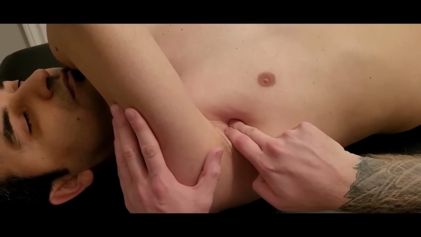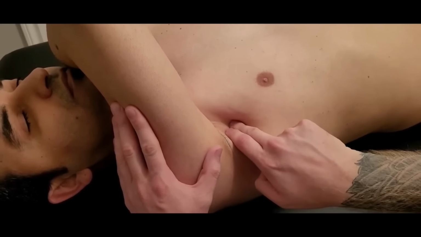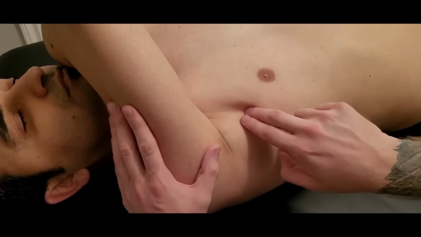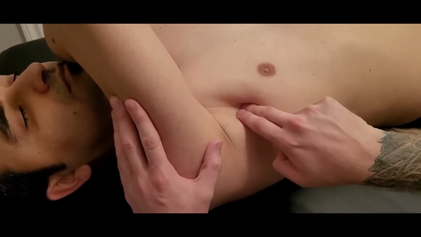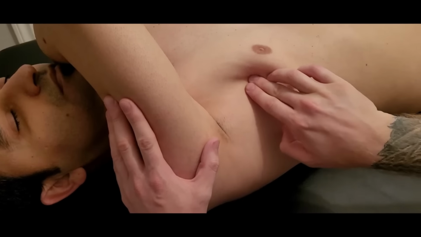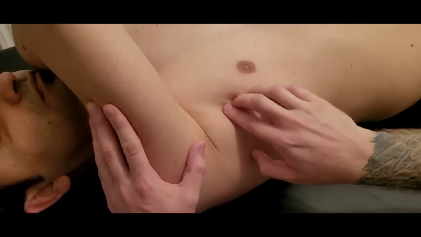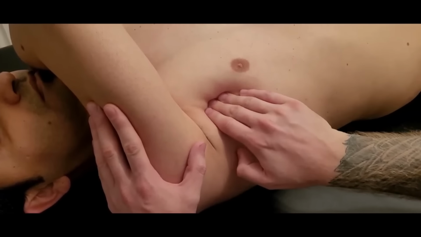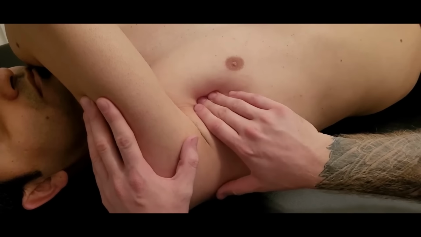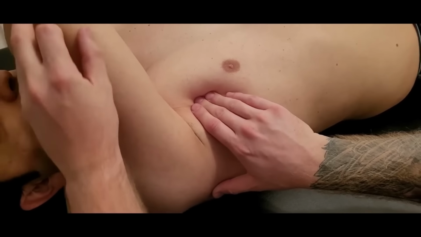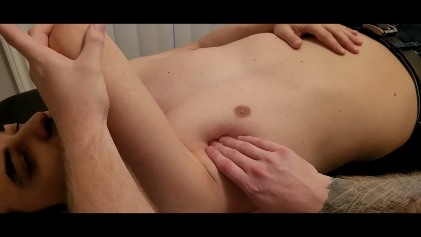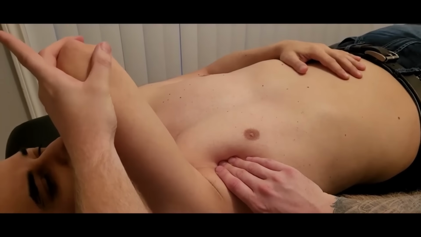I might be able to get a little of a twang on the camera for you. There we go. So here's rib number 3, underneath that, rib number 4, and then deep to that rib number 5. So we can palpate that fiber. At this point, I'm going to put my hand on top of his elbow and ask him just to push his elbow up towards the ceiling a little bit, which is protraction.